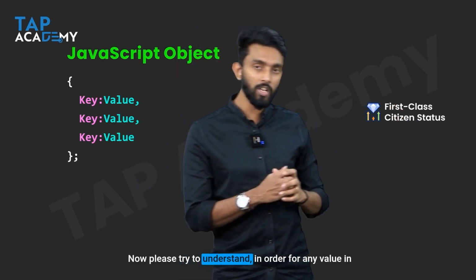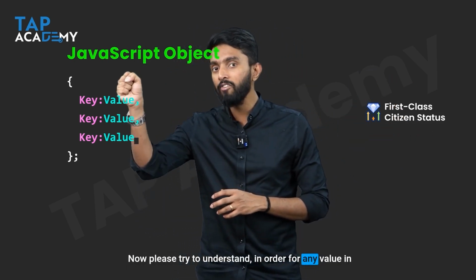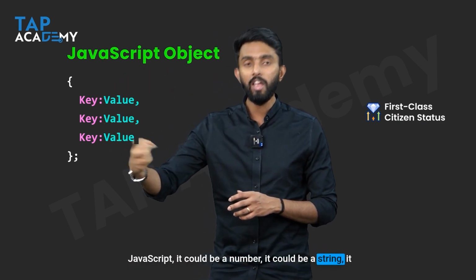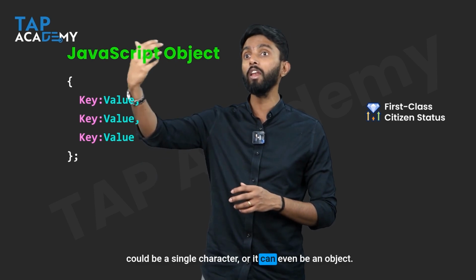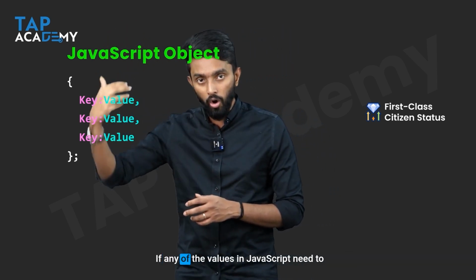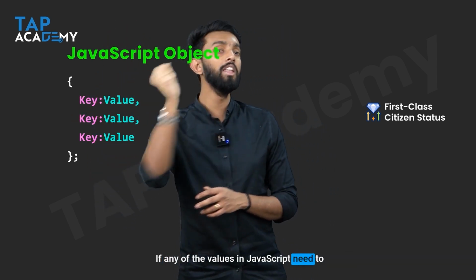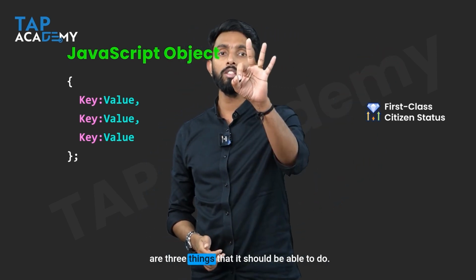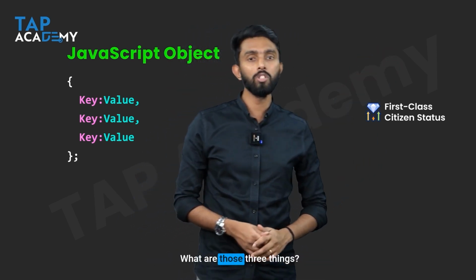Now please try to understand, for any value in JavaScript, it could be a number, a string, a single character, or even an object, if it needs to get the status of a first-class citizen, there are three things that it should be able to do. What are those three things?